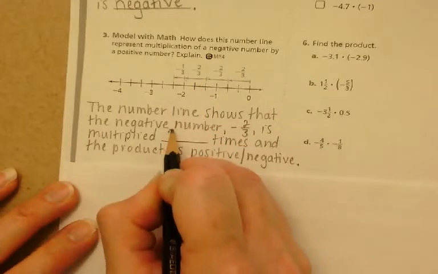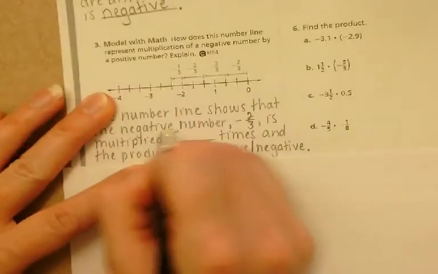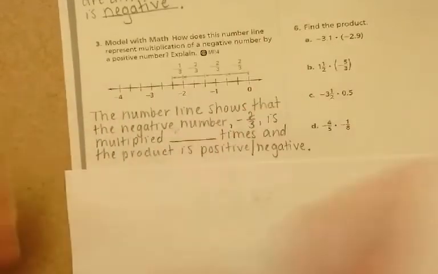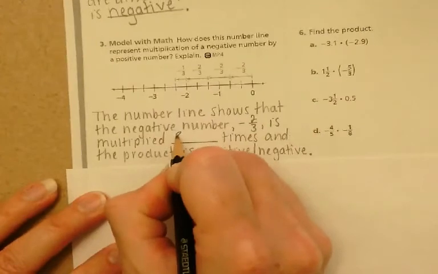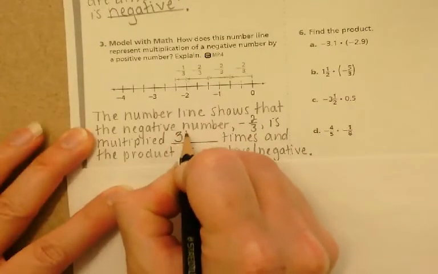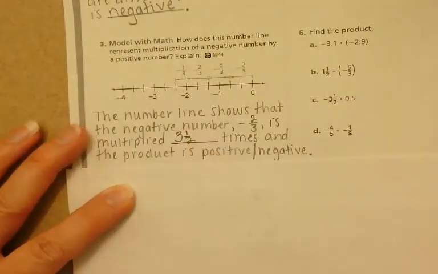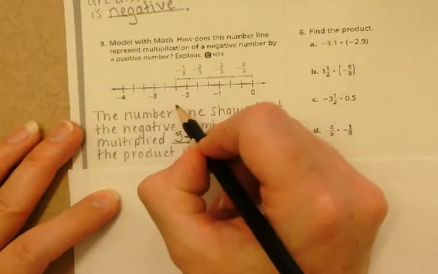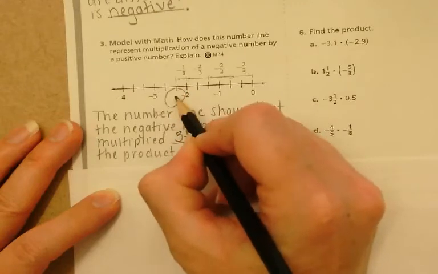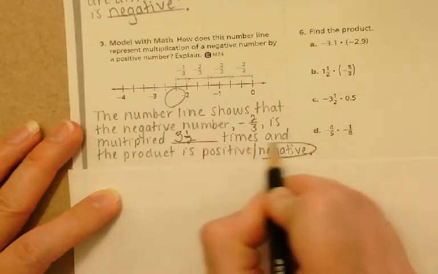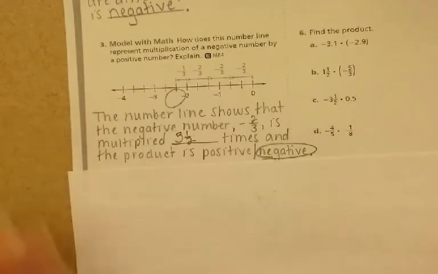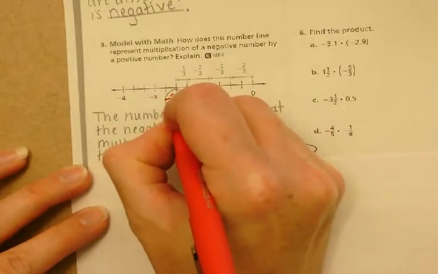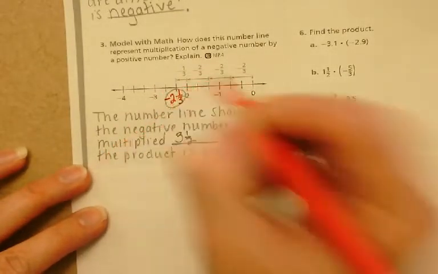So this is multiplied 3.5 times. And the product, as you can see, we end at this spot here. It is negative. And that location on the number line would be -2 and 1/3.